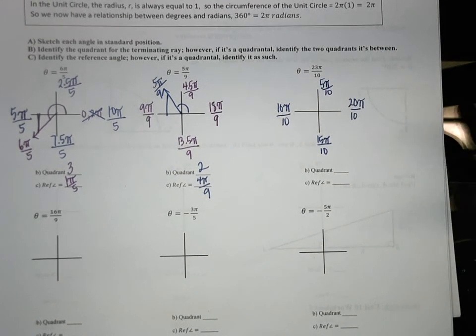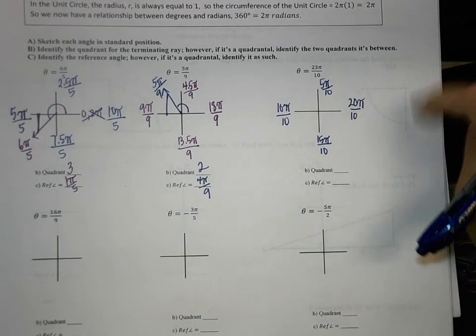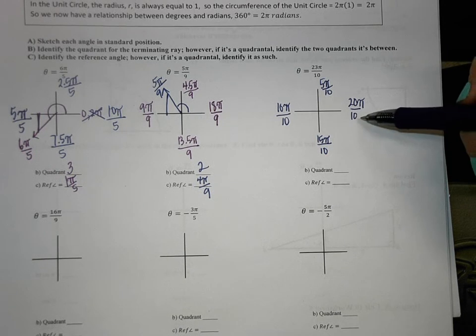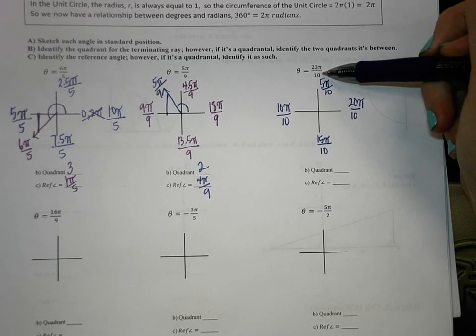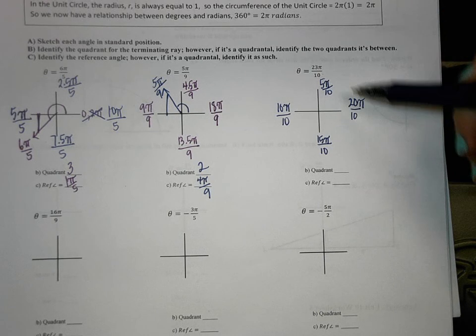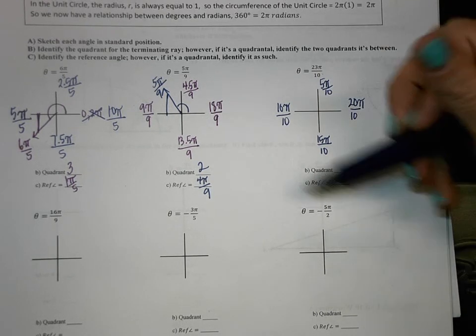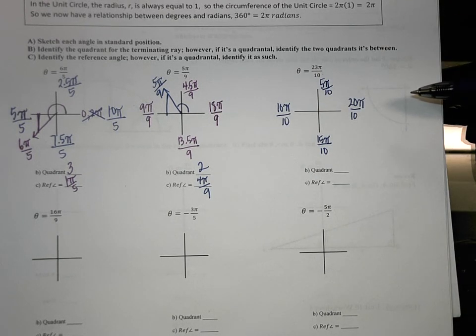Does anybody have questions about writing this? Why did I use 10 on this one? Yeah, because this denominator is 10. So whatever our denominator is up here, that's what we're going to choose for the unit circle for the denominators on each of them. Okay?